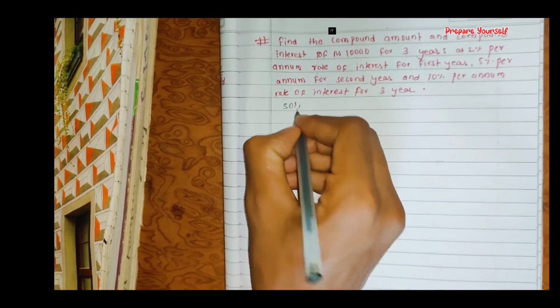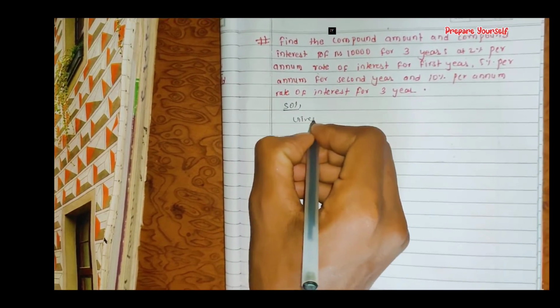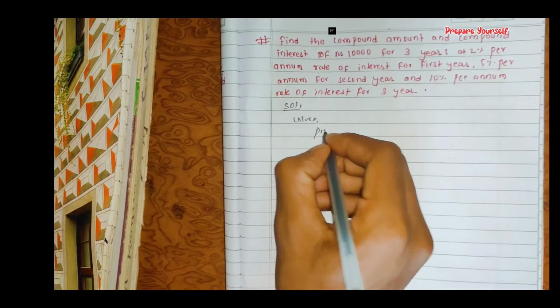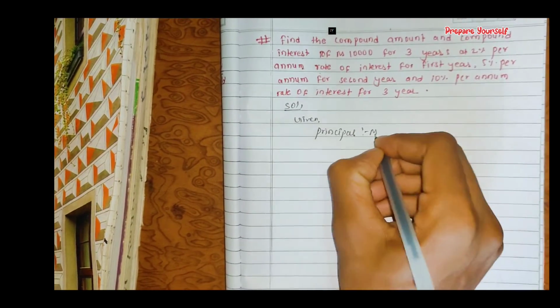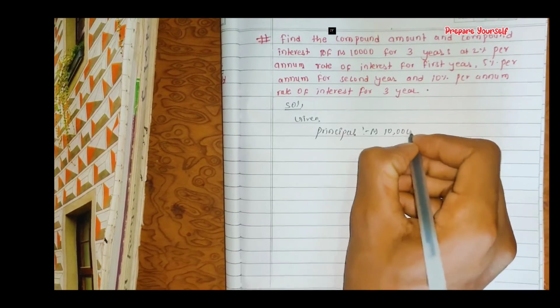Solution. First we write the given: the principal is Rs 10,000.